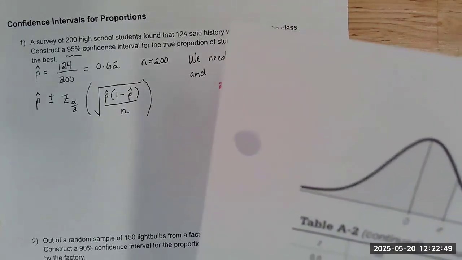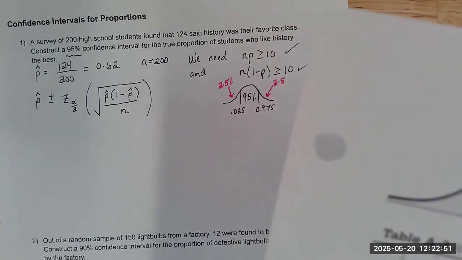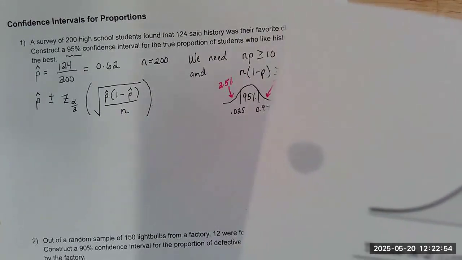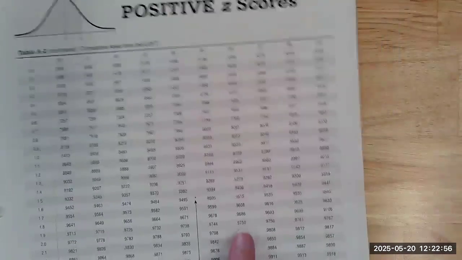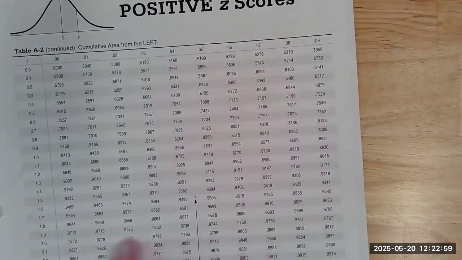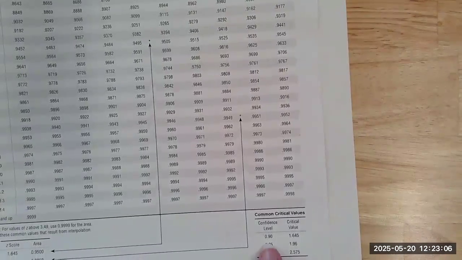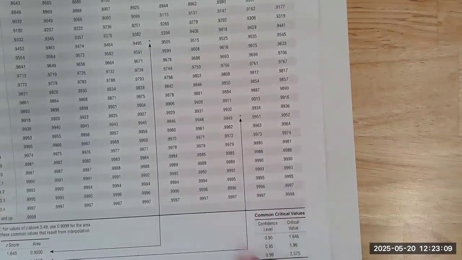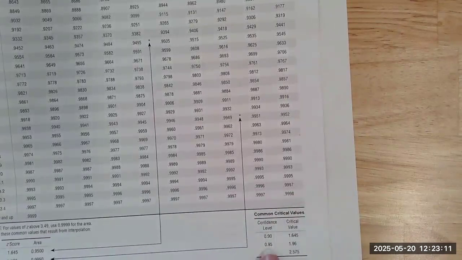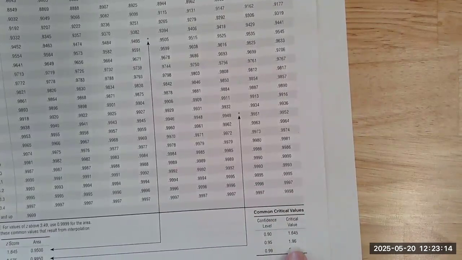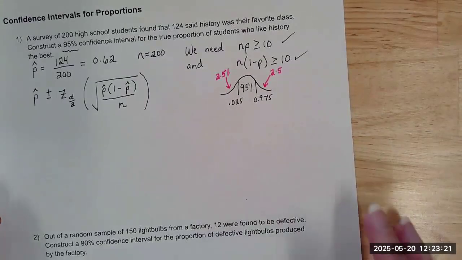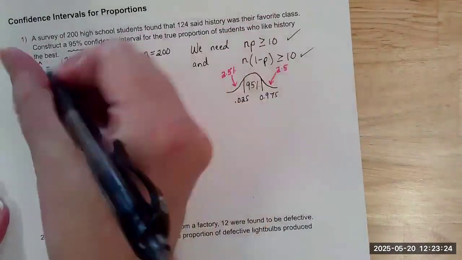And so if I go find that number, 0.975, if I come across, that's 1.9, and if you go straight up, that's 6. 1.96 was down at the bottom of this table for the 95% confidence interval. It gave us a little cheat corner on the table. The cheat corner says for a 95% confidence interval, we want to use 1.96. So there are two ways we could have done this, either directly from the table or from the little cheat corner. So our z alpha over 2 is going to be 1.96.